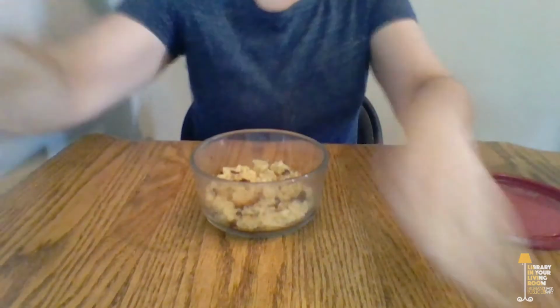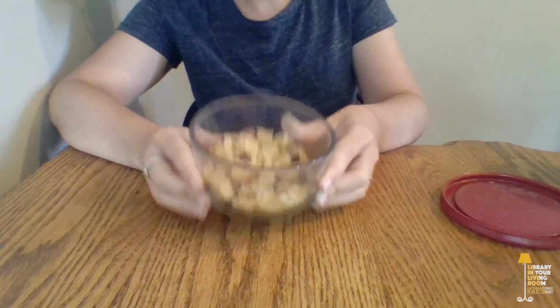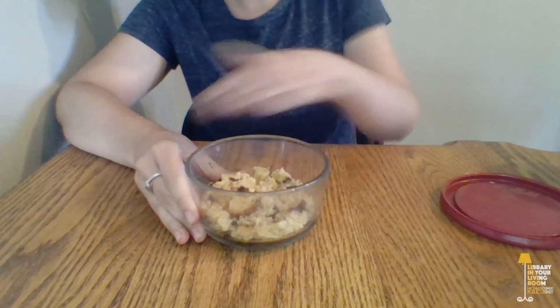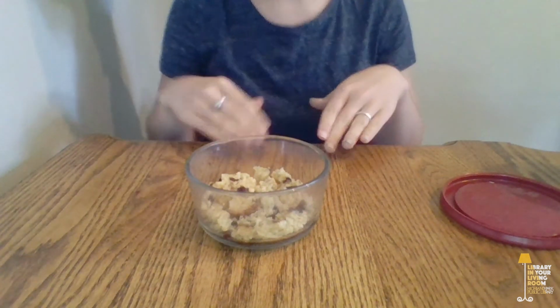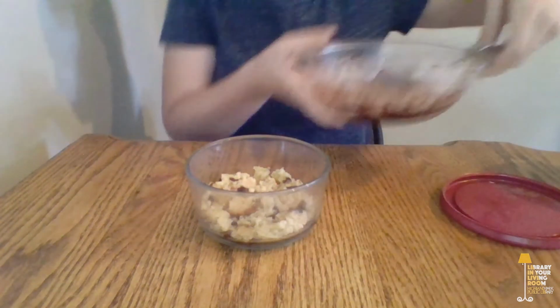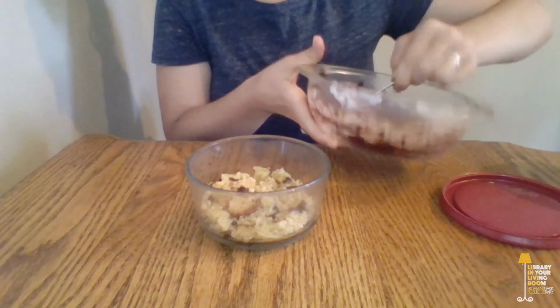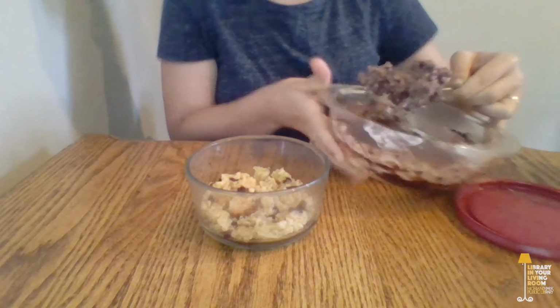All right, so in my bowl, I've got some cookie crumbs, and that's going to be the C layer. So that's the parent material that started the soil development process. Then on top of that, we're going to build our B layer. The B layer here is going to be chocolate pudding.